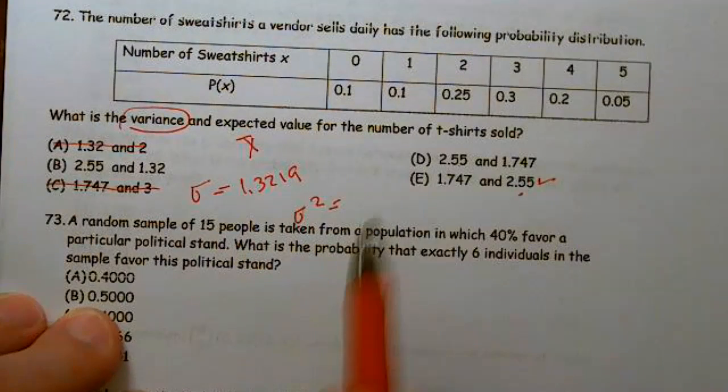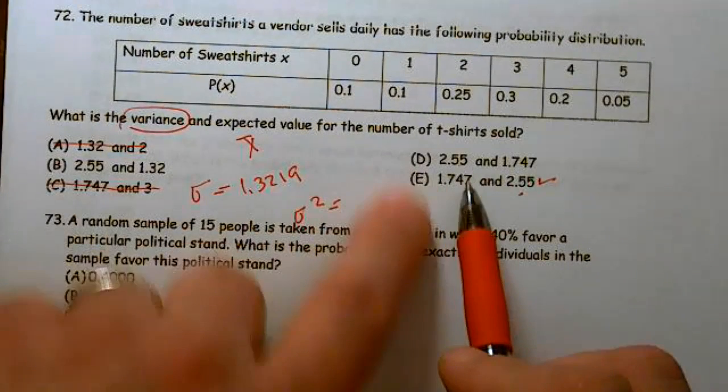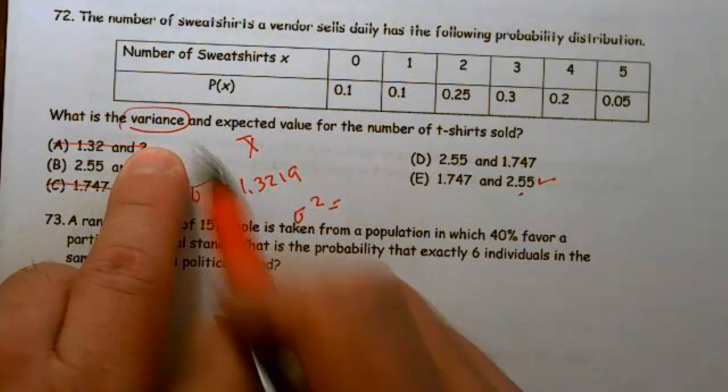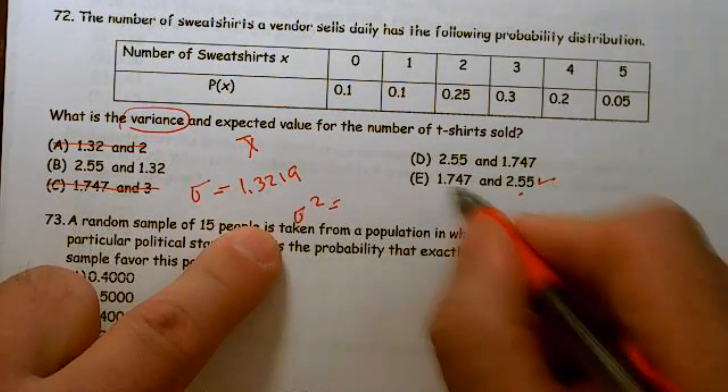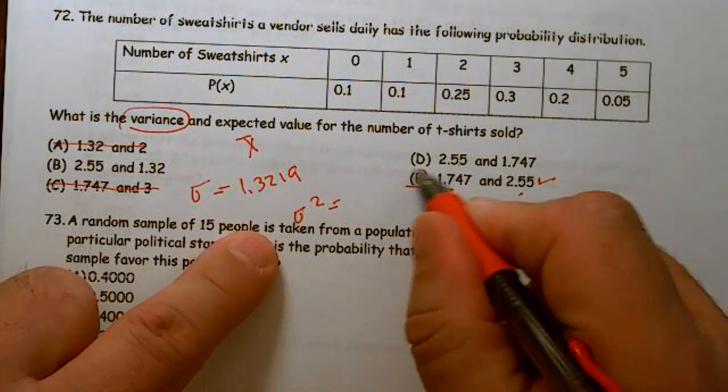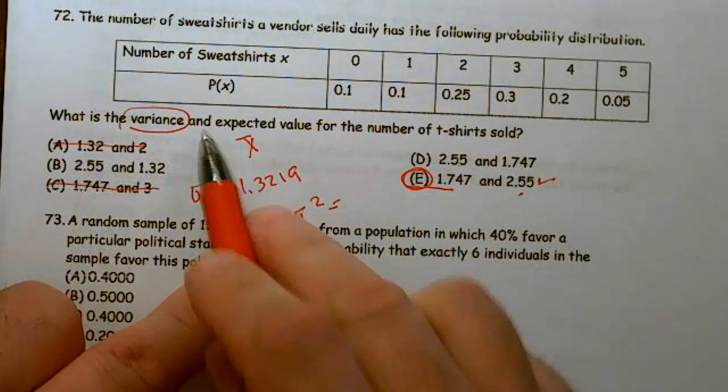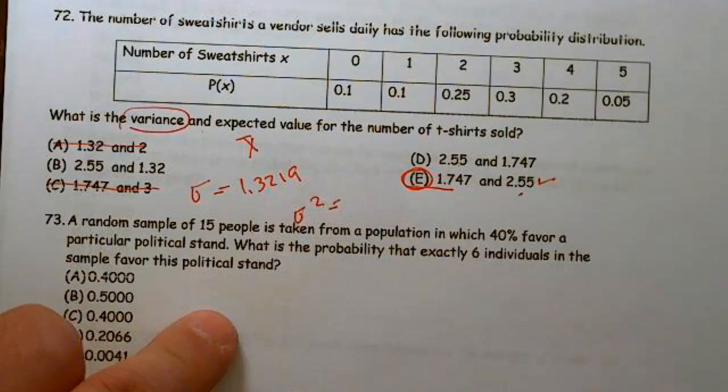All right. So these two have the same numbers, but they're swapped. What did they ask for first? They asked for our variance first. So this is my correct answer. They asked for variance, then they asked for the expected value. Be careful, that was tricky.